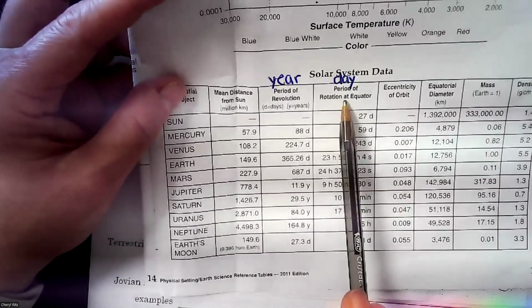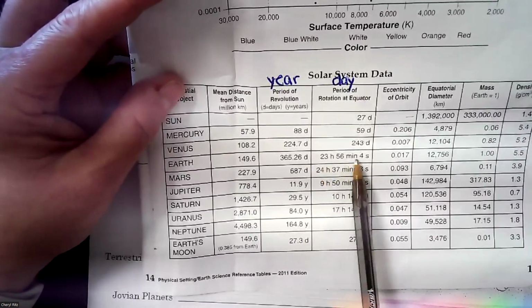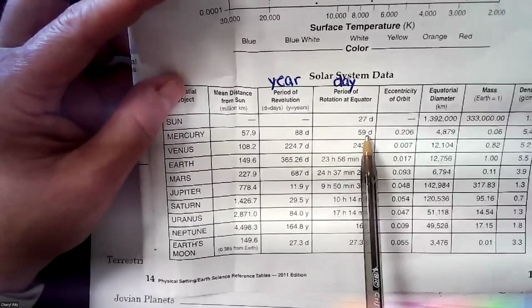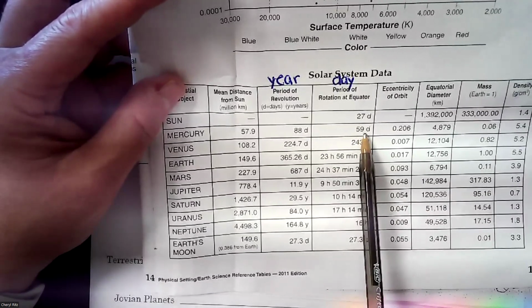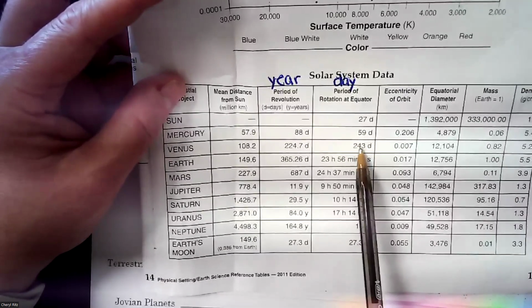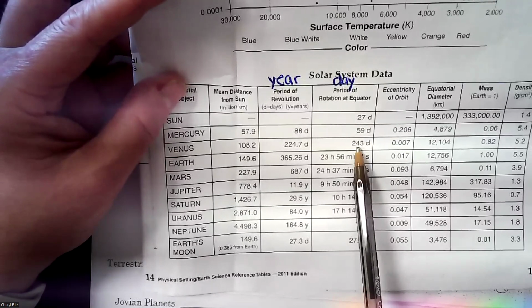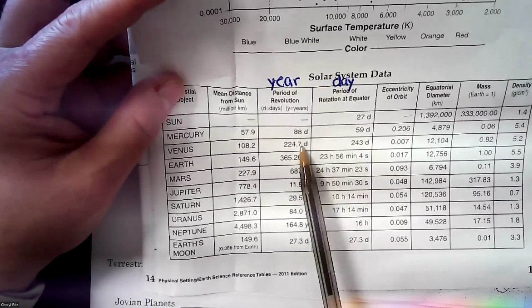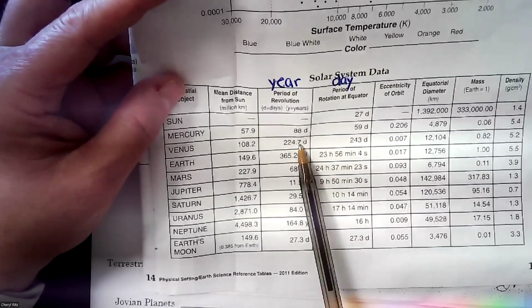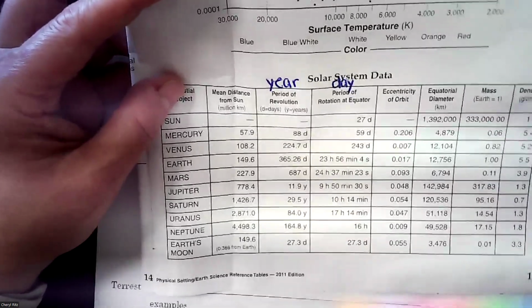It also gets a little weirder. Here is the period of rotation, which remember is a day. It takes Earth 23 hours, 56 minutes, and 4 seconds. But check this out. It takes Mercury 59 Earth days for it to spin. Even weirder, 1 day on Venus is equivalent to 243 Earth days, which is even weirder because their year, how long it takes to revolve on Venus, is 224.7 days.